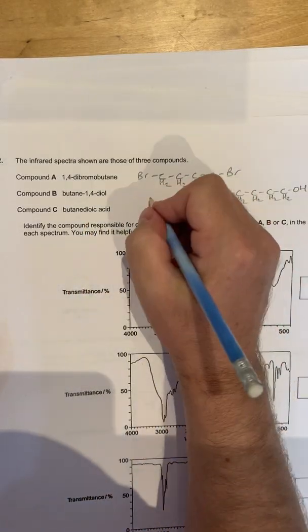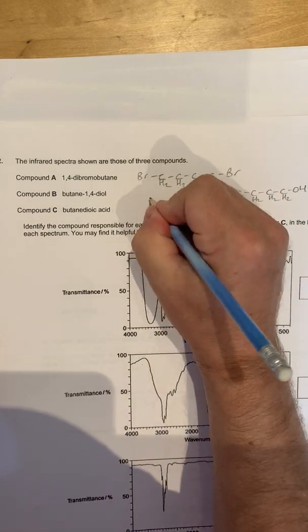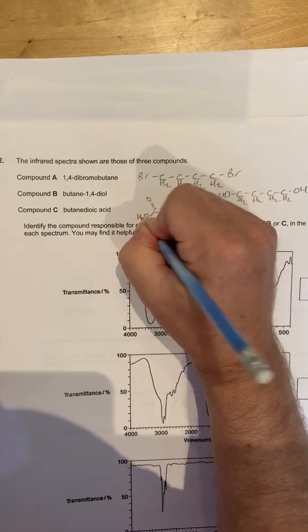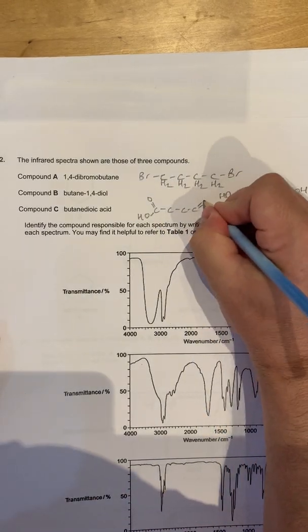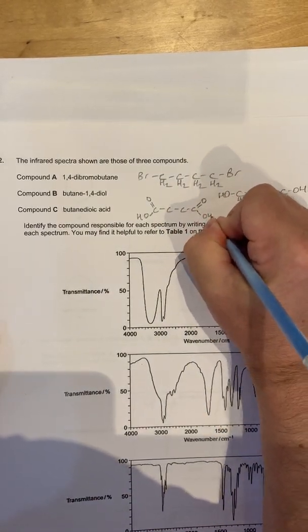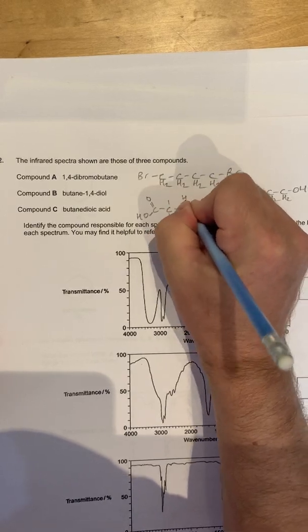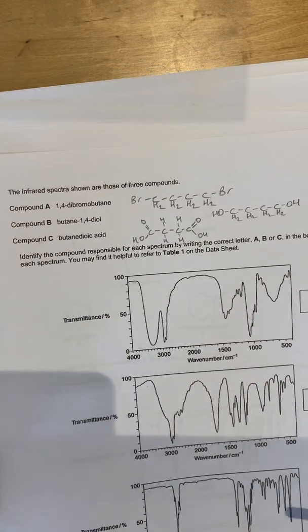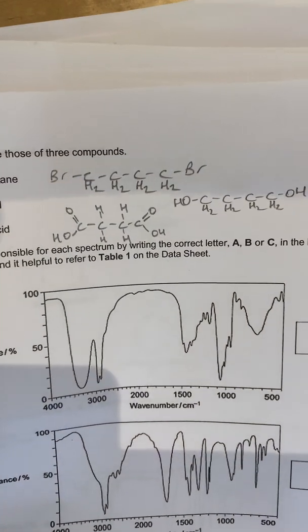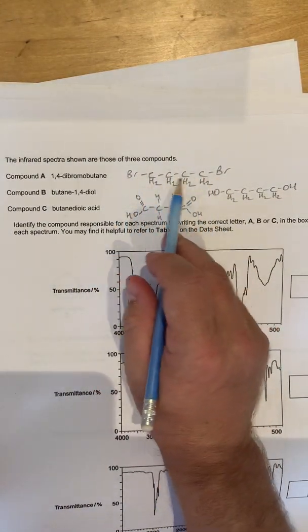And then butane dioic acid. That's the functional group in a carboxylic acid. A double bond O and an OH all bonded to the same carbon. Oh, sorry, got to do those. I'll just lift those up a bit more so you can see. That's a very dodgy way that I've just drawn those.